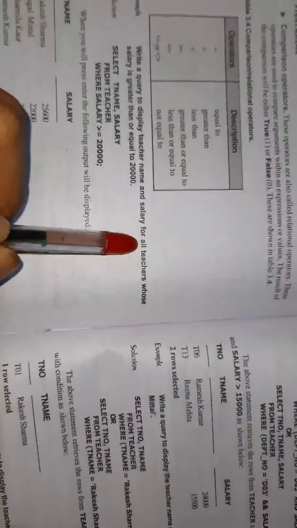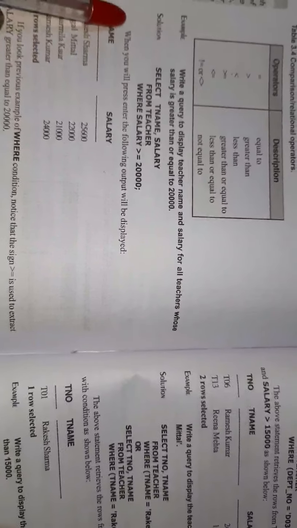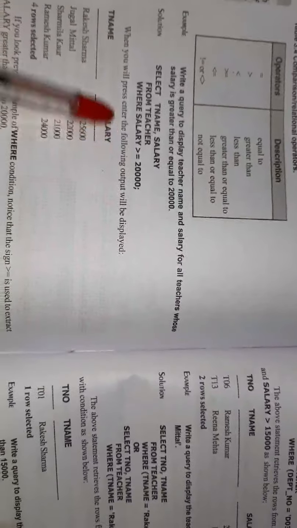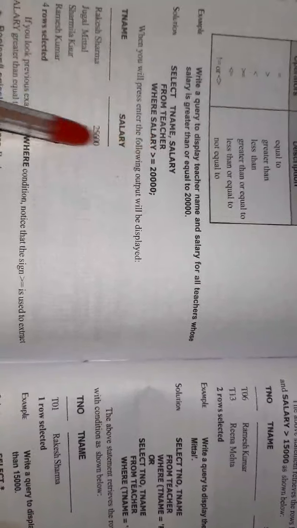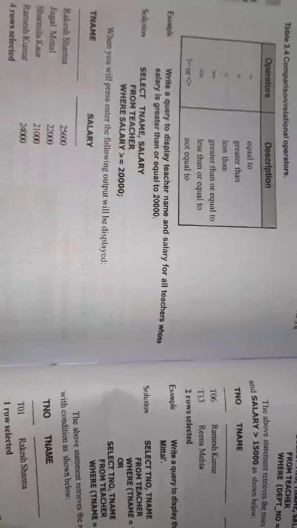For all the teachers, in the teacher name column and salary column, you have to display all the teachers' names and their salary. But there is a condition: whose salary is greater than or equal to 20,000. So it might be greater than 20,000 or equal to 20,000. Based on that, you have the query: select t name, comma, salary.